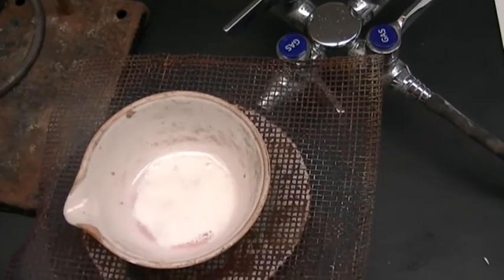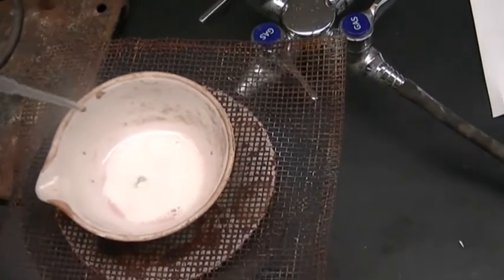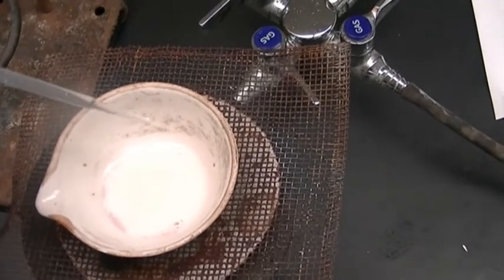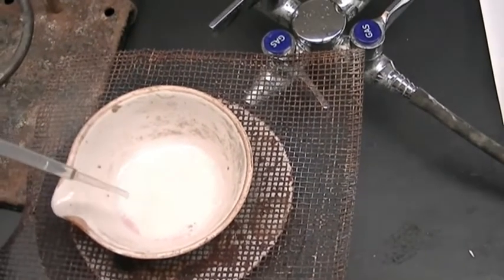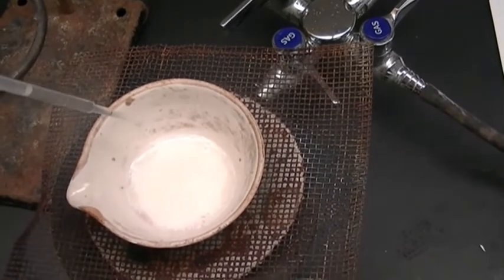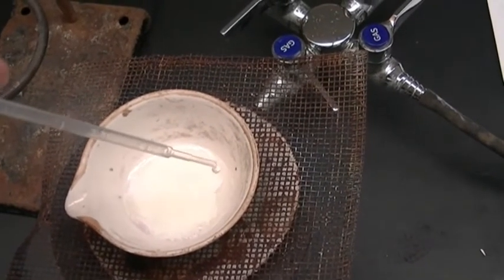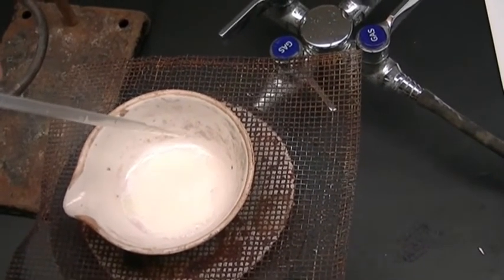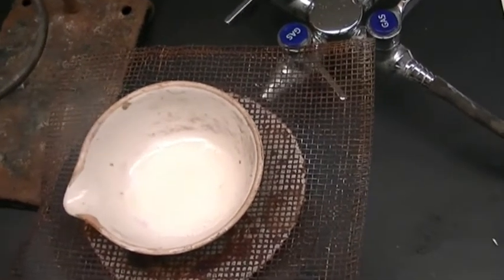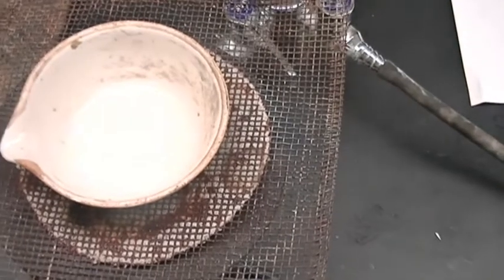All right, we're going to add a little bit of an excess of HCl. Make sure that all of the silver precipitates. All right. So now we have our egg yolk. I'll just add a couple more drops.